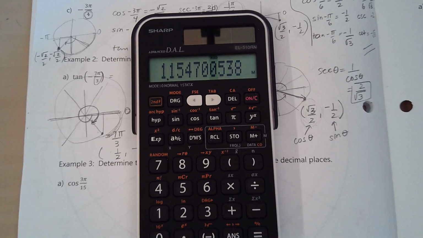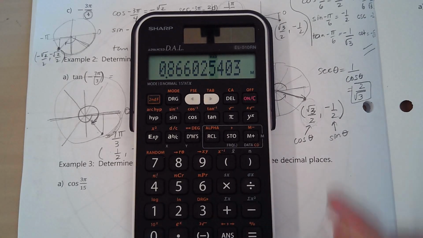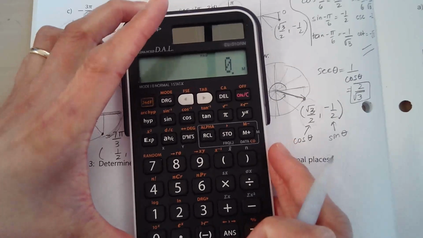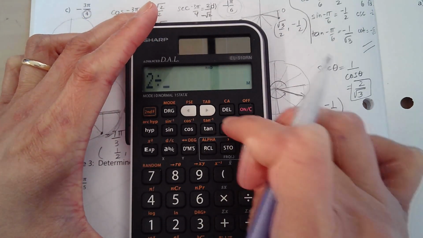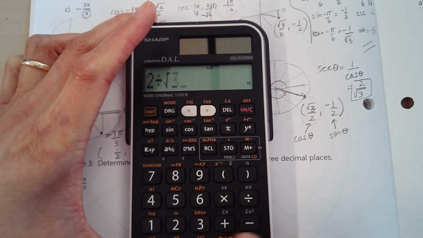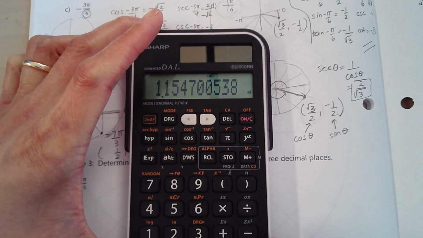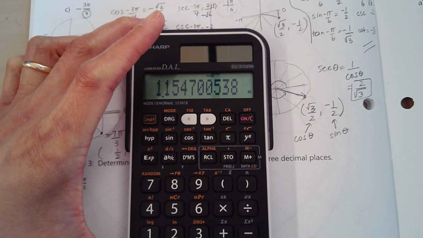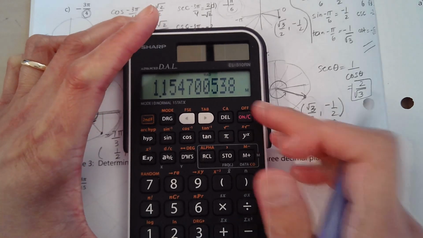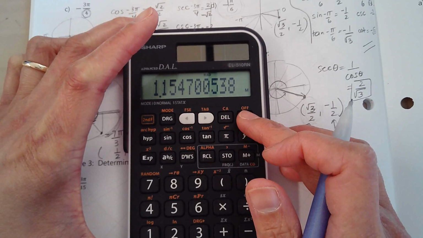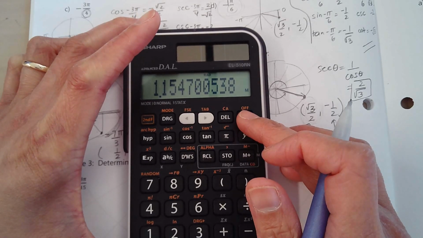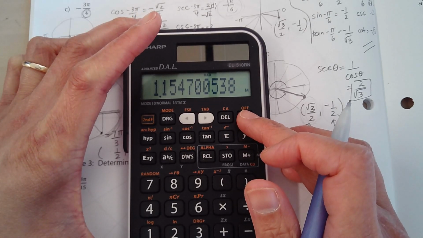I guess I have to press equals. So 2 divided by square root of 3. Did you press equals after 1 over x? You did 3 pi instead of root. Oh, did I? Okay.